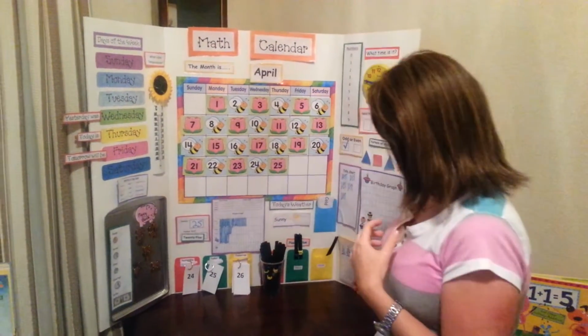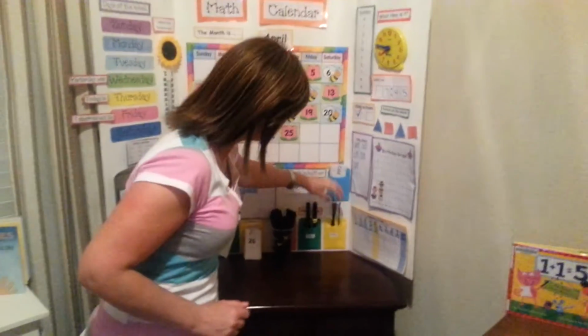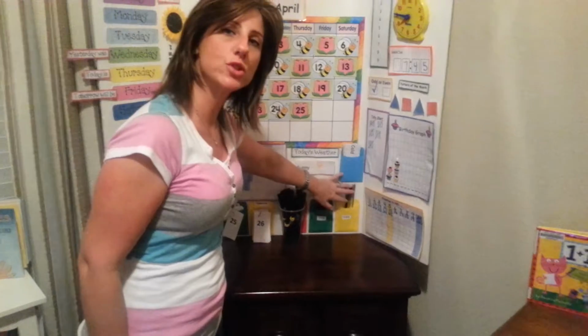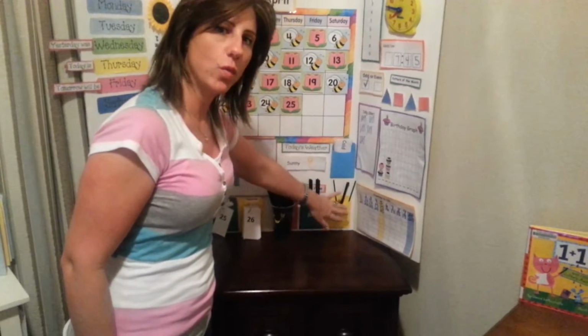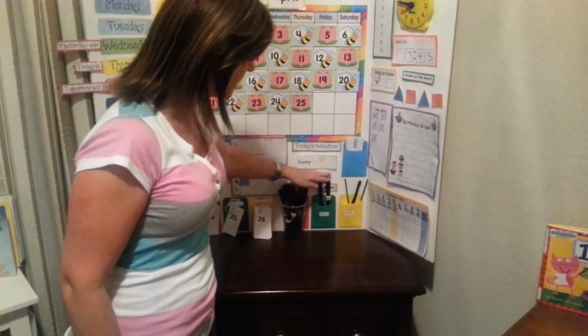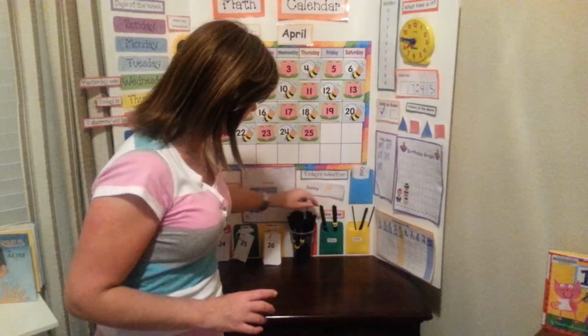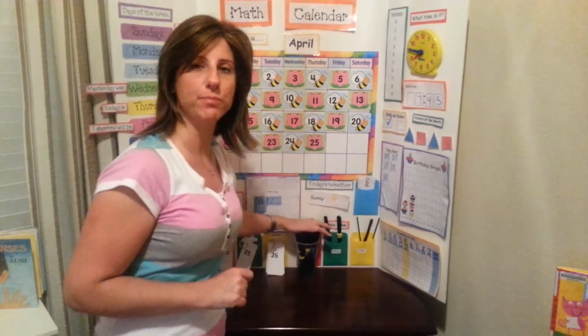If we look over here, we also have the place value, where we have straws. Right here I have 5 ones, and then of course in the tens place I have 20, and I bind the 10. So during the year, we'll be able to count to see how many days we have been in school.